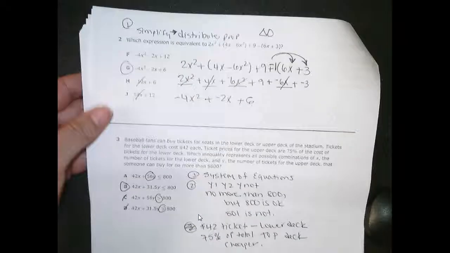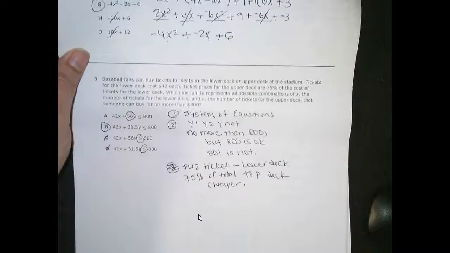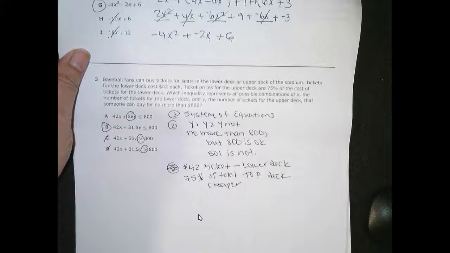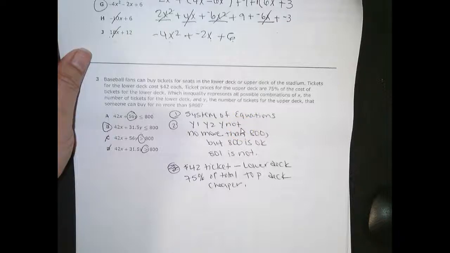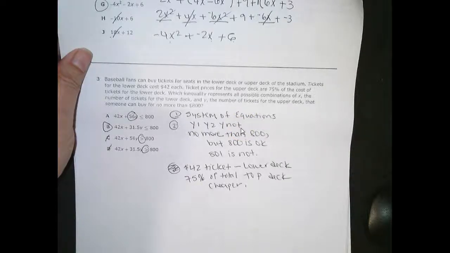Question 3. You've got baseball tickets, seats, lower deck, upper deck, and all those fun things. This is a system of equations. A system of equations is Y1, Y2, Y0. If you don't understand that, go watch that video. Now, if you look at the equations, it talks about the upper deck being 75% of the cost of the lower deck. So it's a better seat on the lower deck.